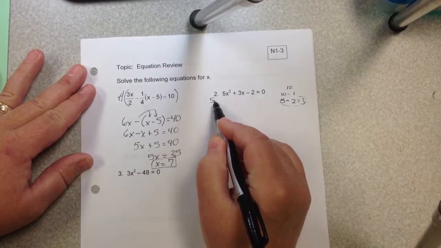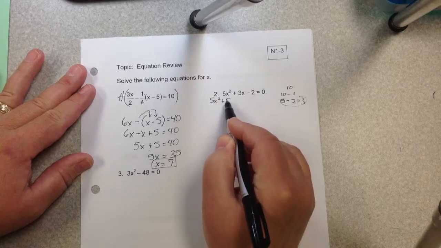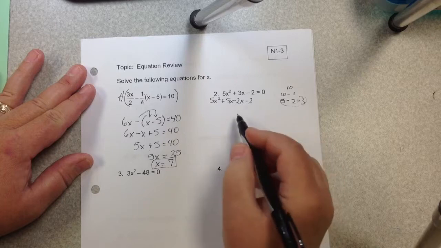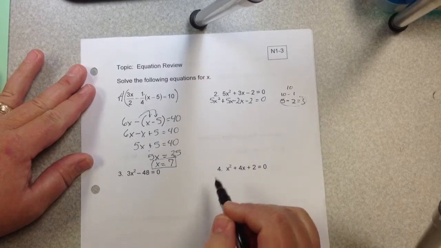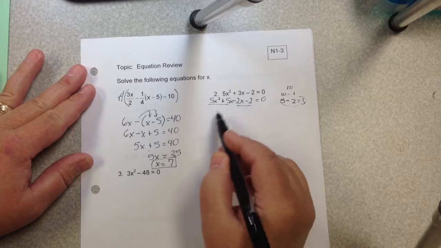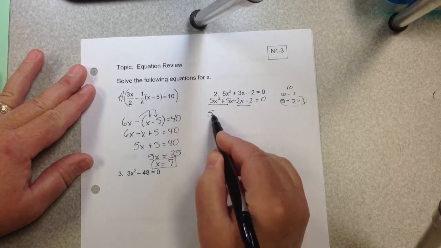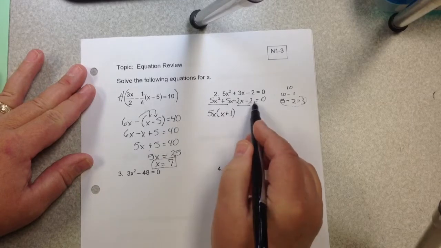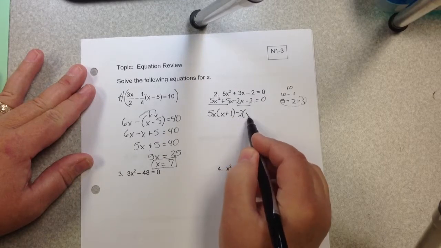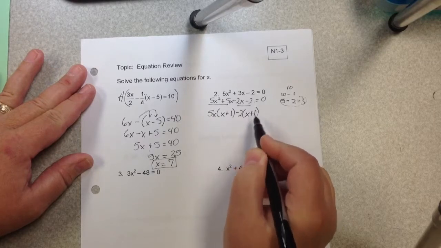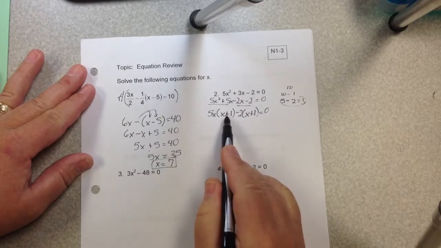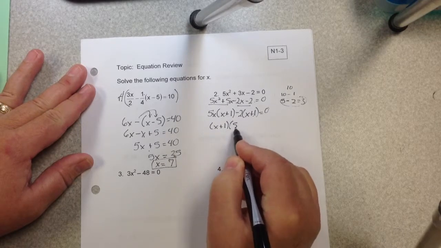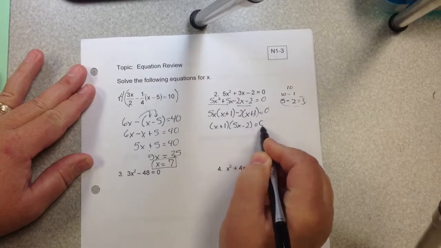So we rewrite 5x squared plus 5x minus 2x minus 2. Factor by grouping, so I'm going to pull 5x out of both of those, and I get x plus 1. I'm going to pull a negative 2 out of both of those, so minus 2 leaves me x plus 1. Common factor, so x plus 1 times 5x minus 2 equals 0.